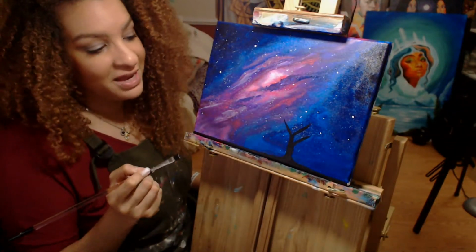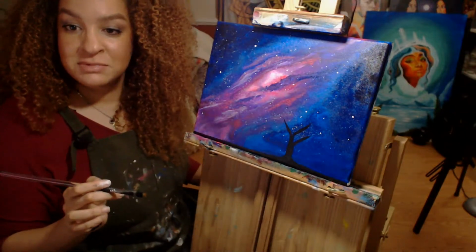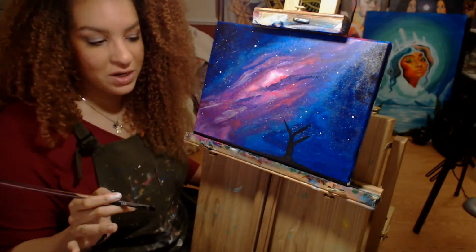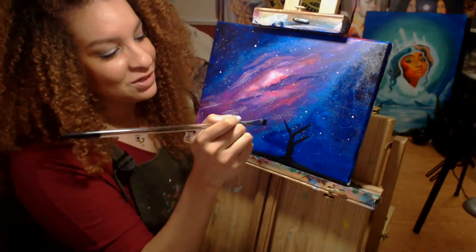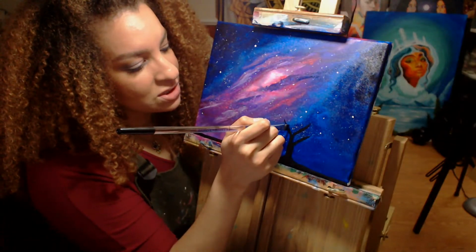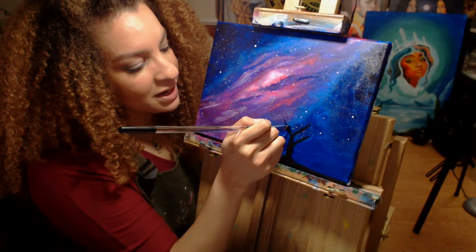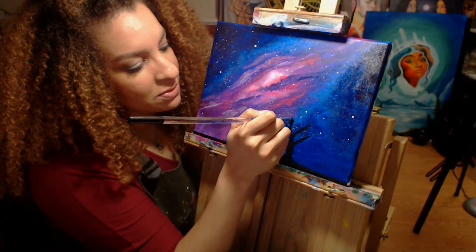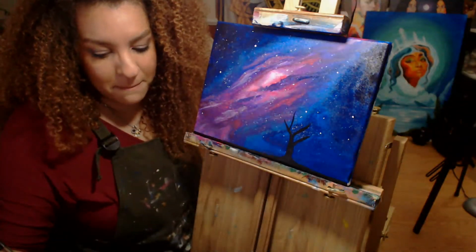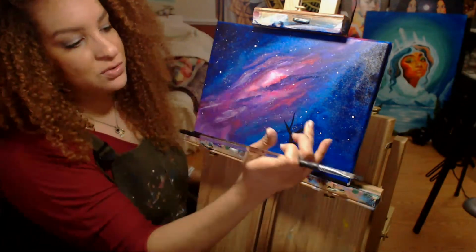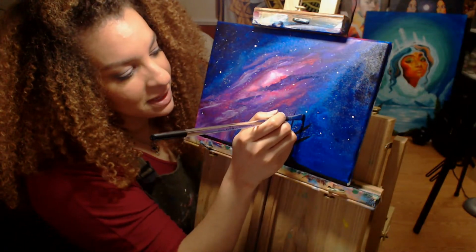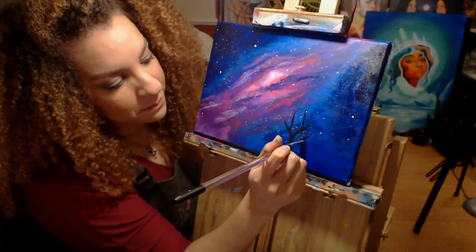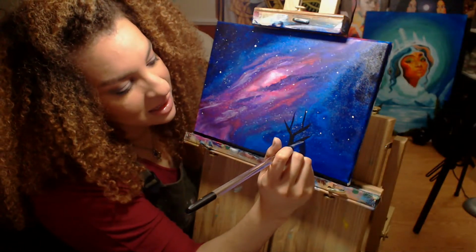All right, now from there, there are some medium size branches. To do that, you take your brush, you start on a big one, right? And then you just pull it out. So the tree is kind of round. You want these to be higher, right? And then the ones on the side.